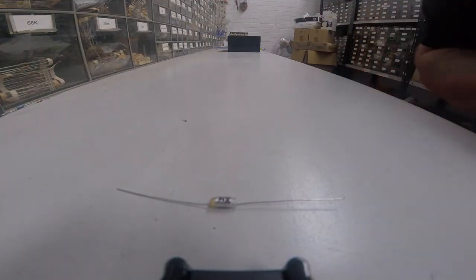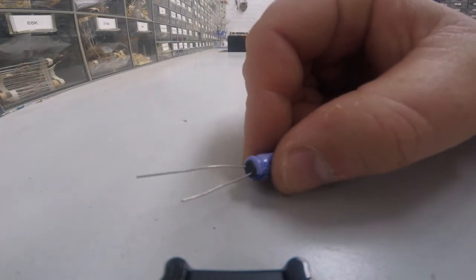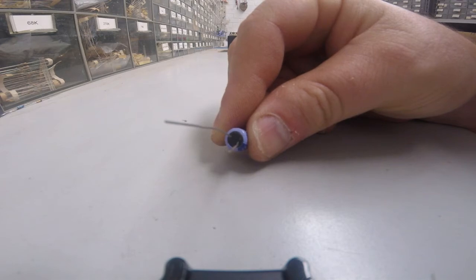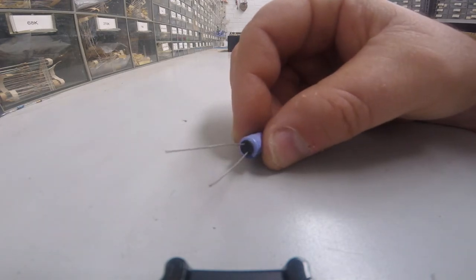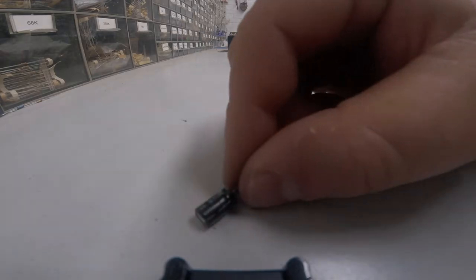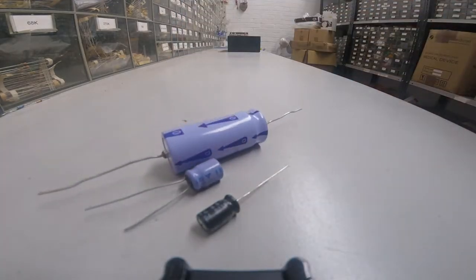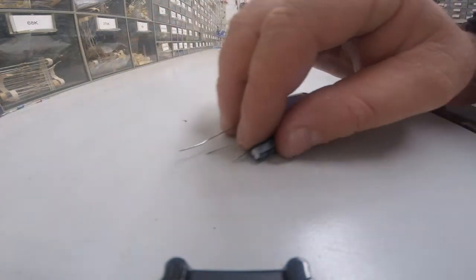And these ones, I don't know if I'd mentioned it, the ones with the two legs coming out one end, these are radial, because it comes out of the radius of the bottom in that orientation. So, polystyrene, electrolytic, they're all electrolytics. Let's have a look at another one.